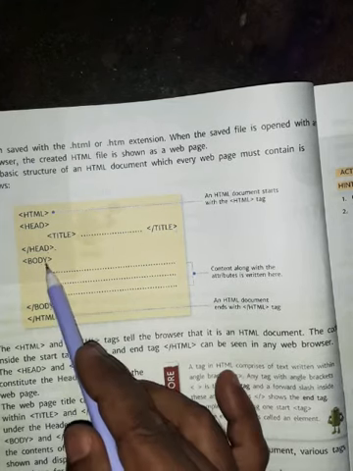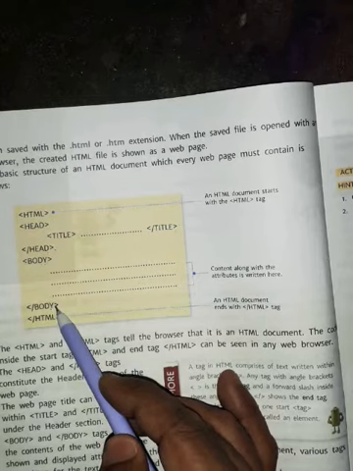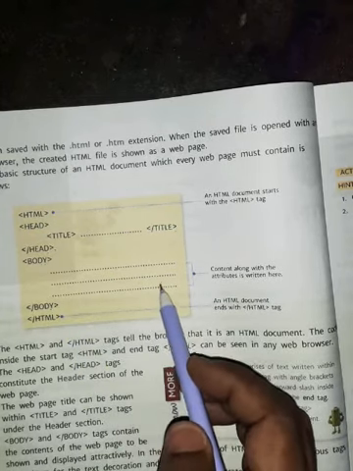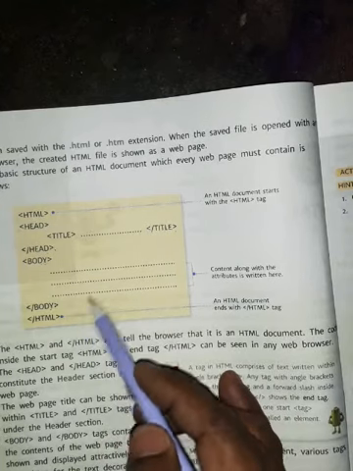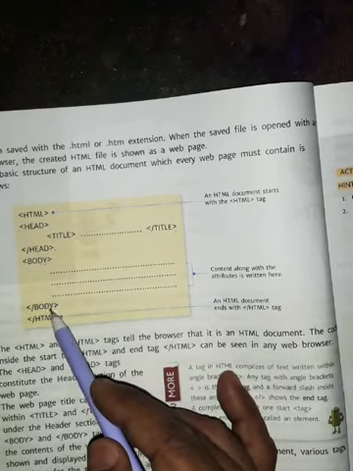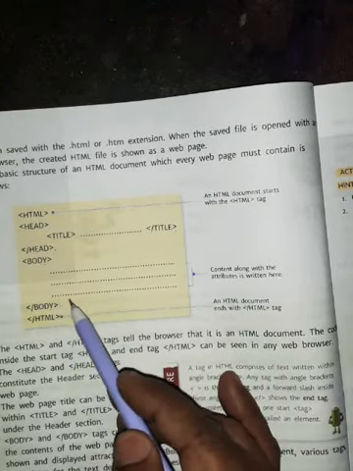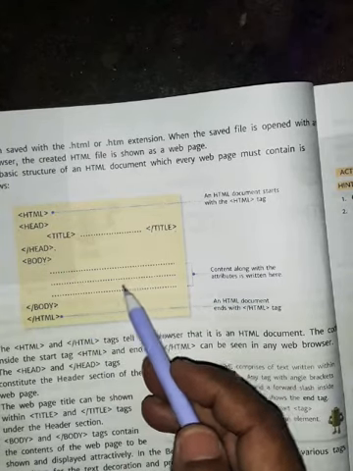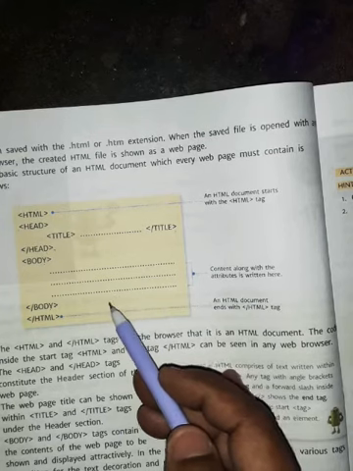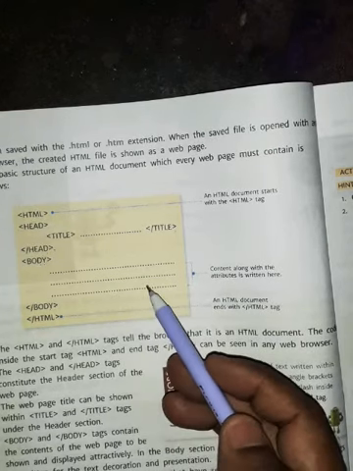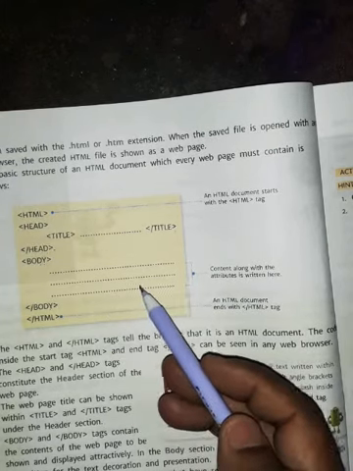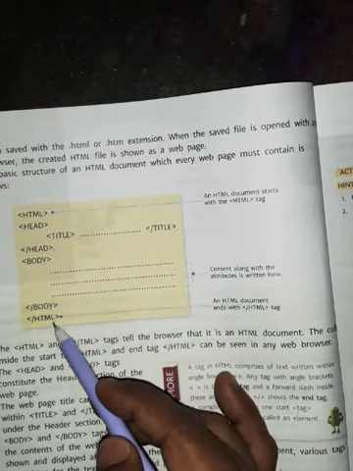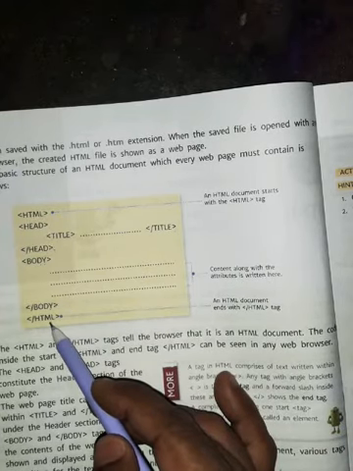The body tag will contain all the text, all the elements which you want to show on the web page. It represents the document's body, which includes other HTML tags like heading, paragraph, image, and so on.